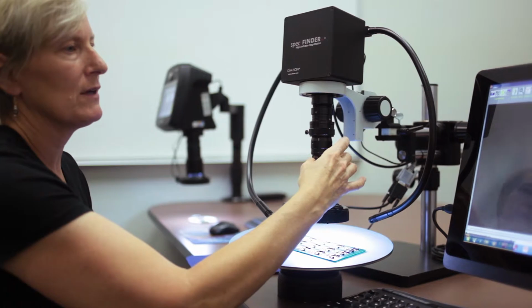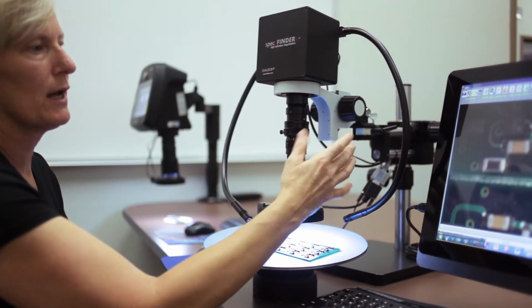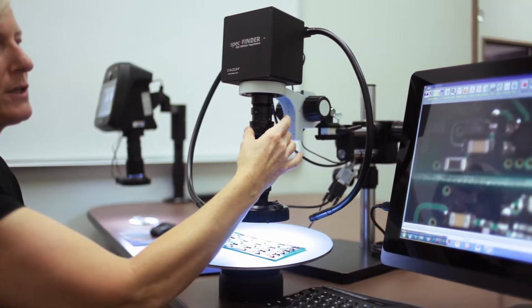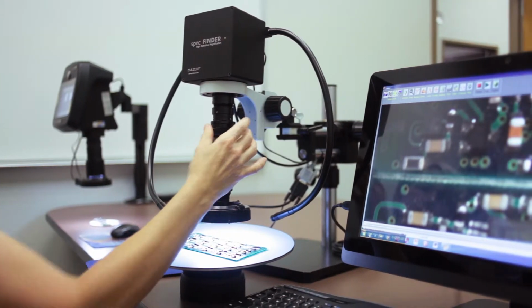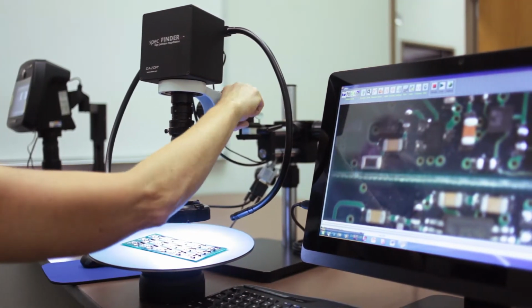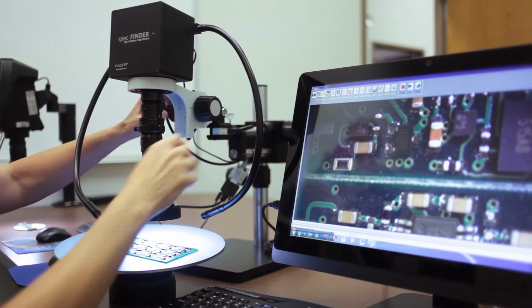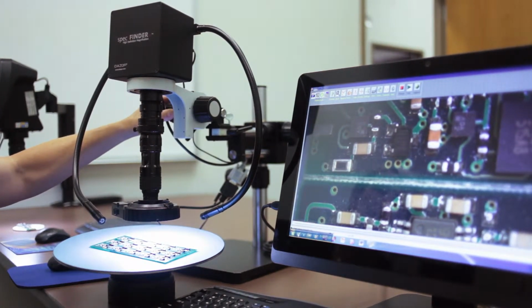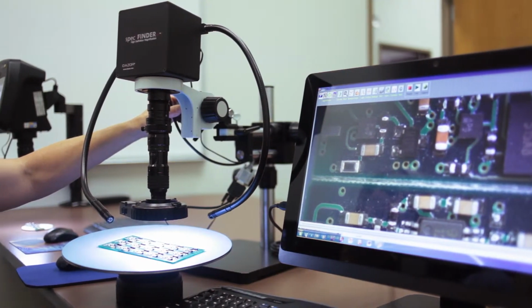So you want to put the fine focus right in the middle of its range. You want to put the magnification at its lowest level so you can kind of see where you are. And then adjust the aperture so that you have the right amount of light. And then take your boom focus to optimize your fine focus capability.